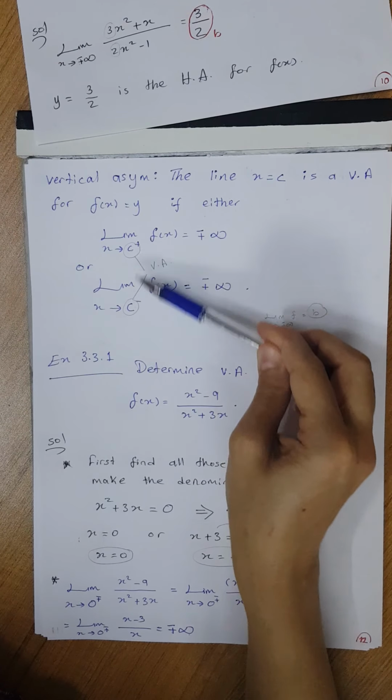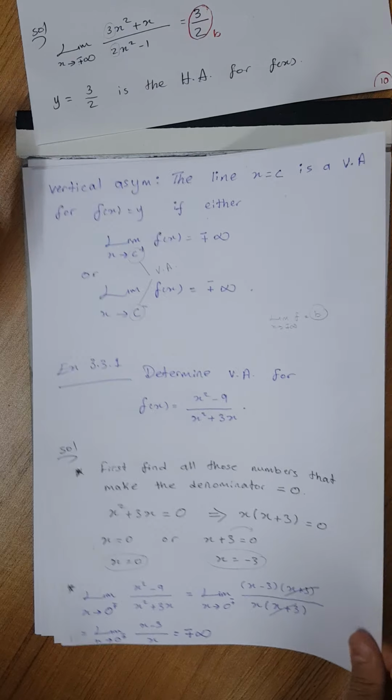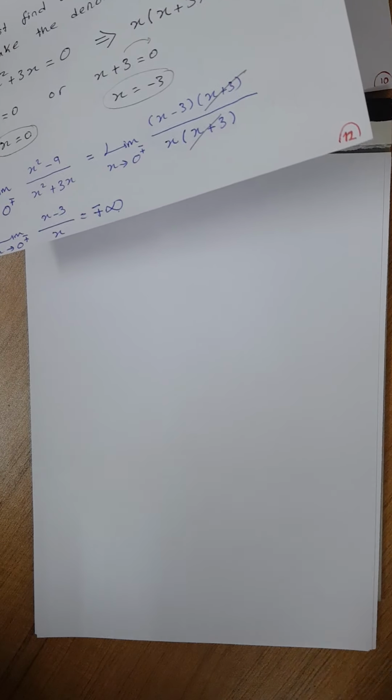So what will I call that number? That number 0, I will call it vertical asymptote for that function. Okay, let me write it here.